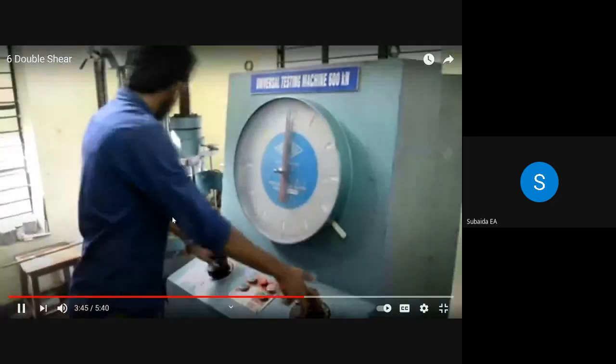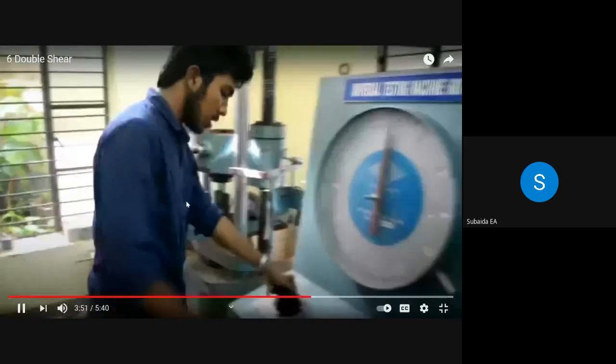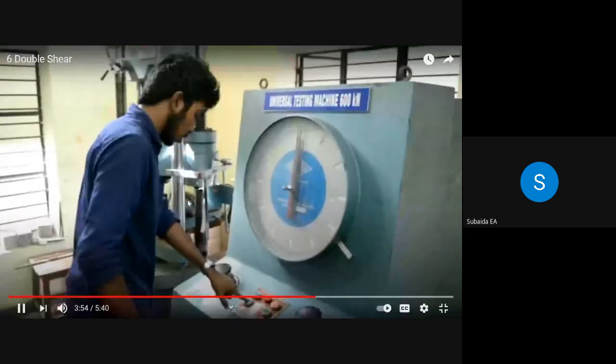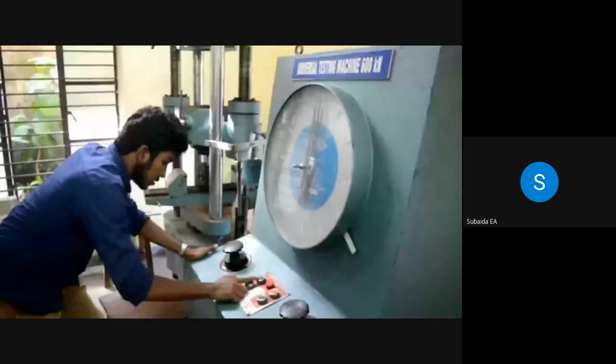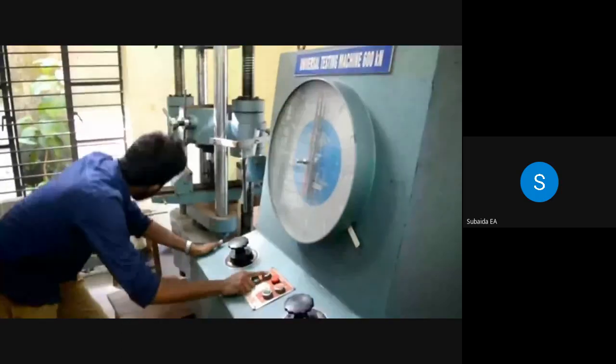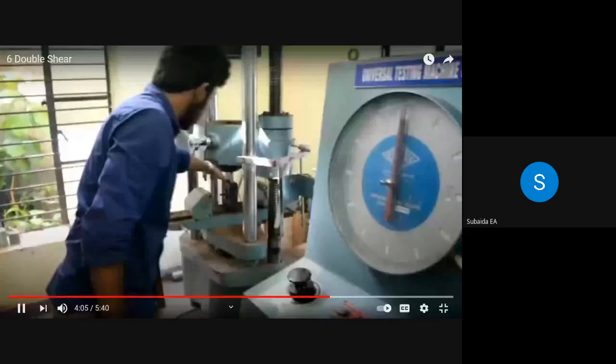As you can see, we have set the test specimen over here. Now we lower the middle crosshead such that it touches the test rig.